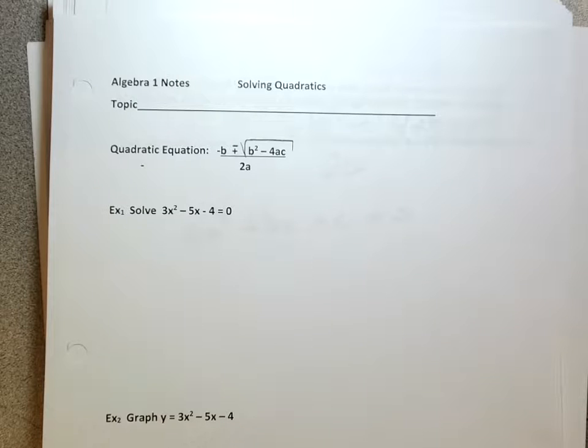So today we're going to talk about a thing called the quadratic formula, okay?